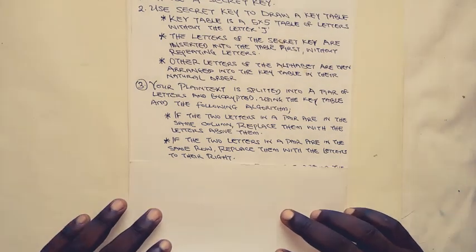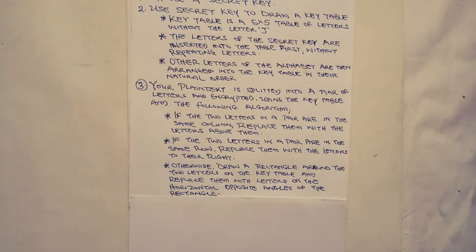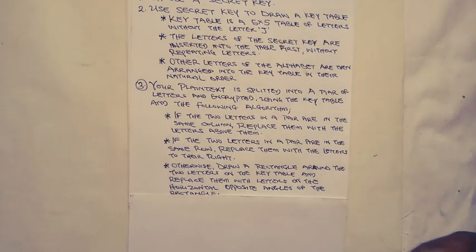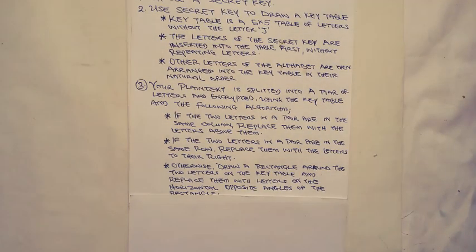And then the last one: otherwise, draw a rectangle around the two letters on the key table and replace them with the letters on the horizontal opposite corners of the rectangle. That is simply the process of encrypting a plain text using Playfair cipher. And when you do the opposite of this, you will be able to decipher a cipher text and return it into its original plain text.